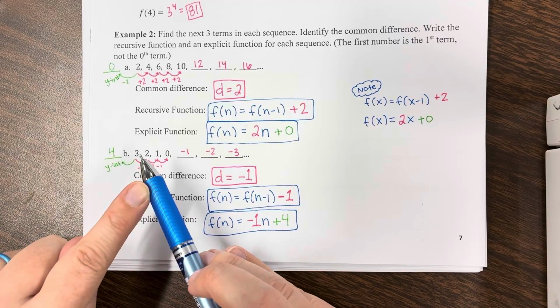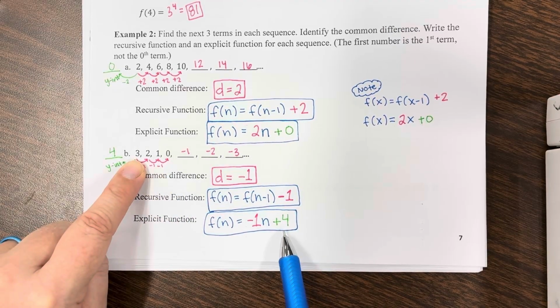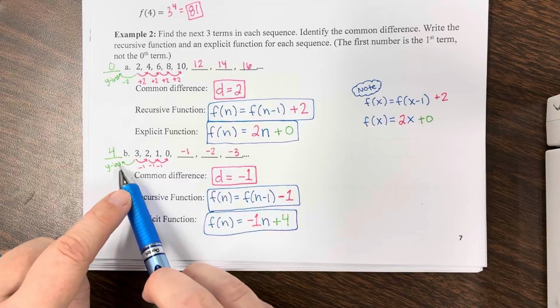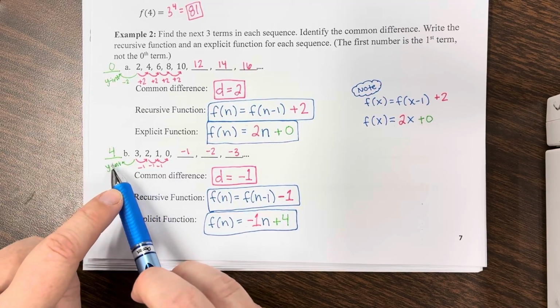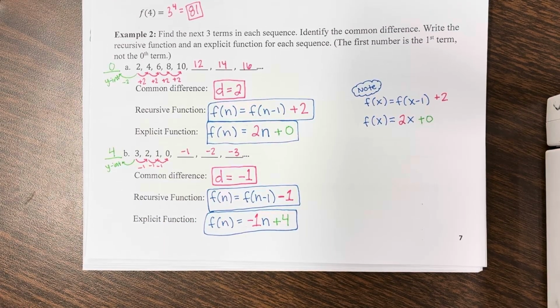If this is the first term, that means it's the 1. That is not your y-intercept. Your y-intercept is at 0. This is why I had to go back one step away from the first term and find the 0 term, which is the y-intercept. Just to clarify.